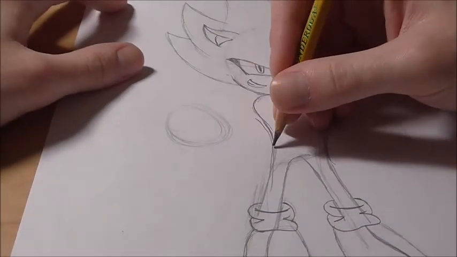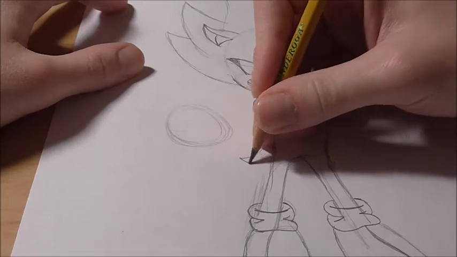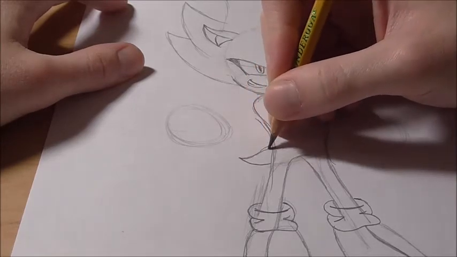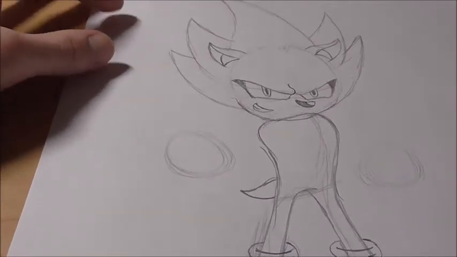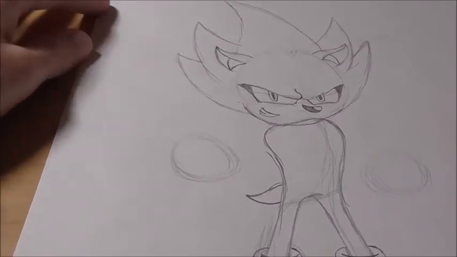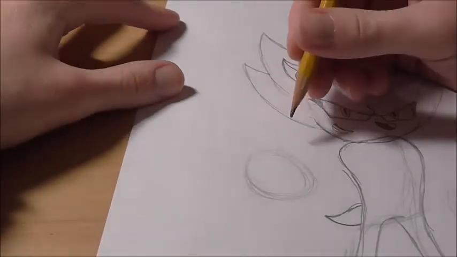Alright, now you can draw in his tail, which is very similar in shape to the ear that we drew up there. It's kind of like a little horn. Like that. And now I can probably draw on the hardest part, which is his hands.